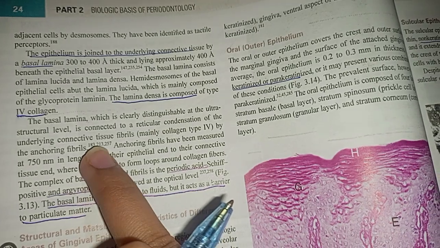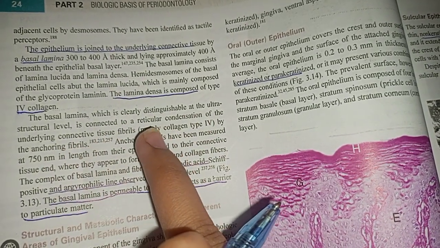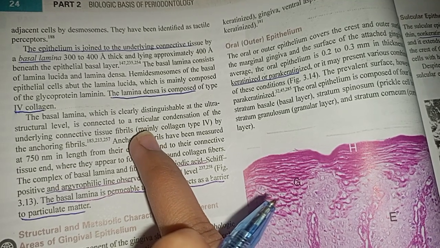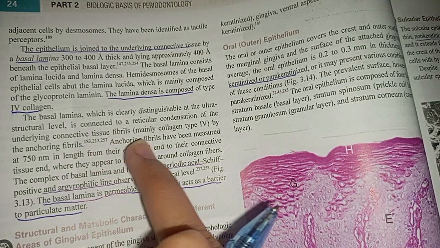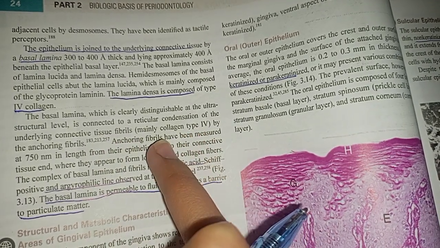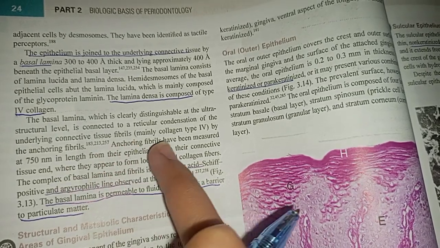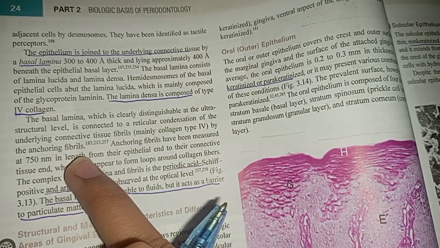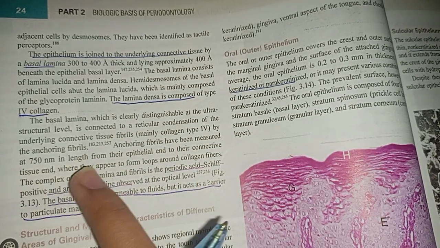The basal lamina, which is clearly distinguished at the ultrastructural level, has condensation of the underlying connective tissue fibers, like collagen 4, connected by anchoring fibers. Anchoring fibers are measured, but that is not important.